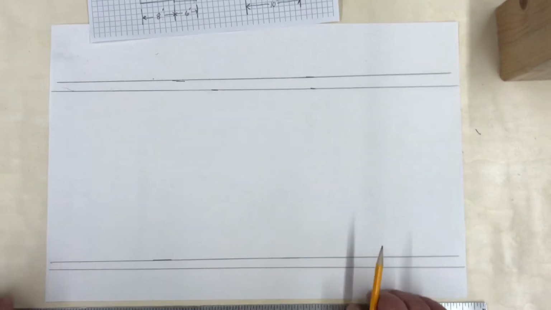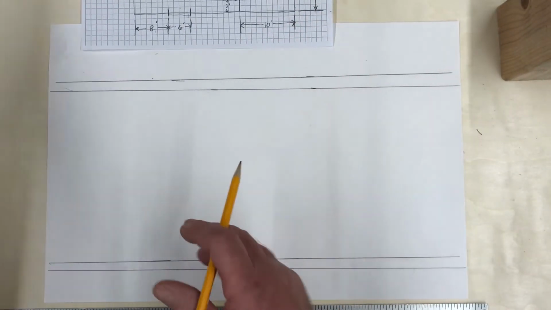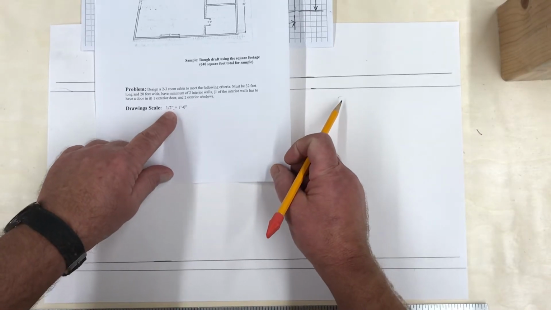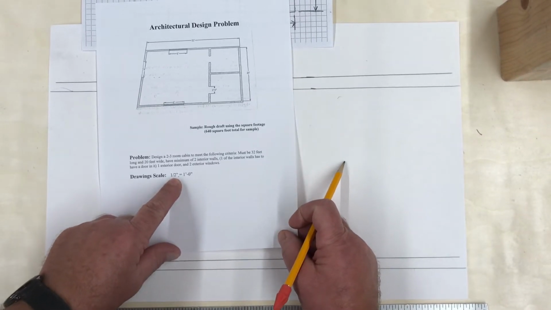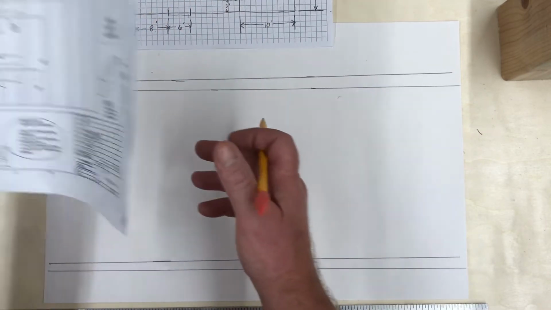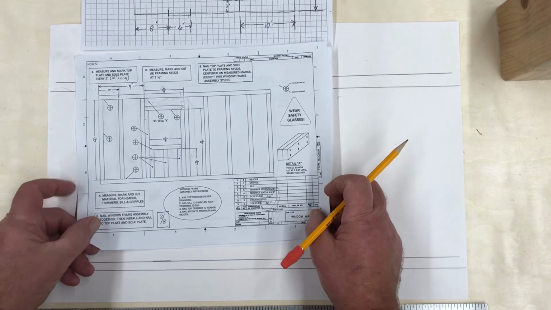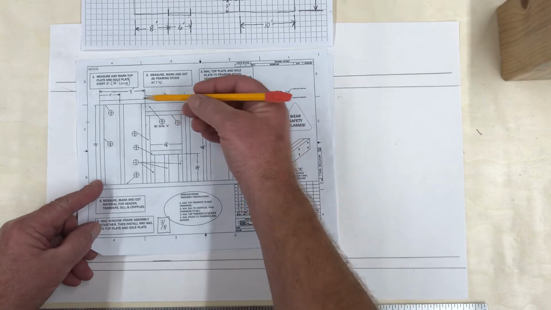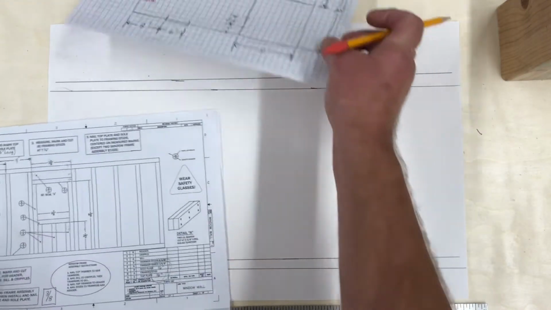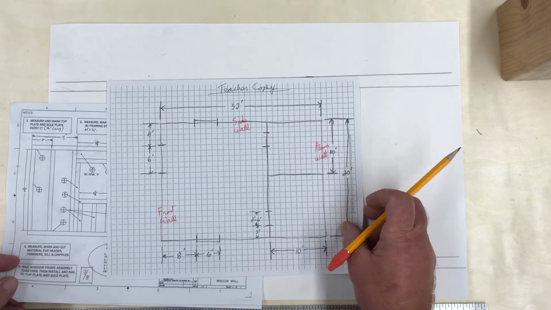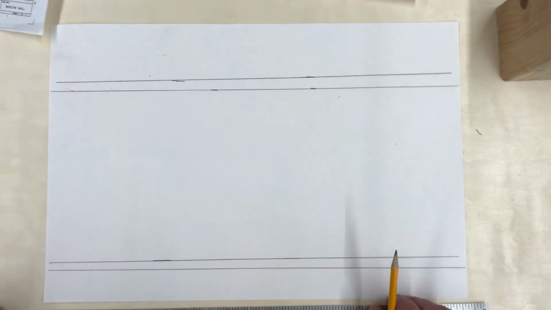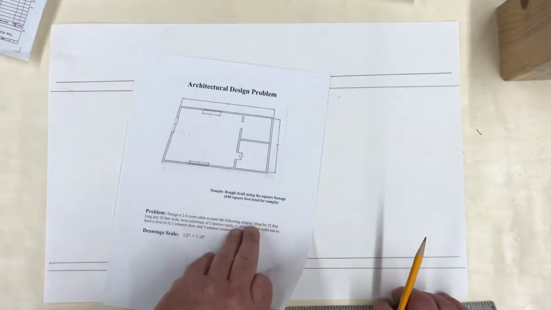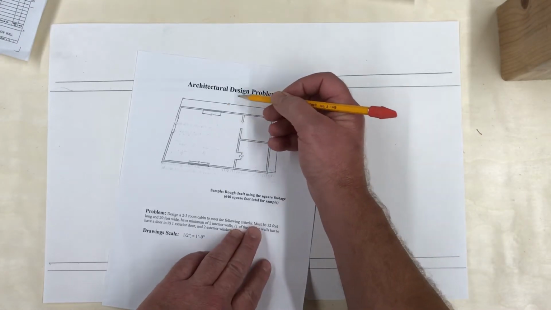Now, how long is our wall? We have to go back. Remember, once again, we're drawing half scale on our problem sheet. We can also use this sheet that I provided you with. You can do these measurements, but I recommend that you pull off from your rough draft and draw what you want to draw in there. Now, our wall is 16 inches long. On this one, it is 32, but remember, half scale, so it's 16.